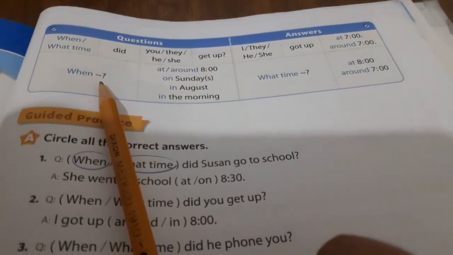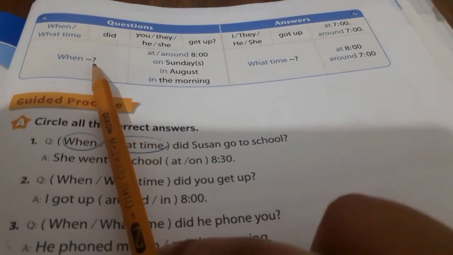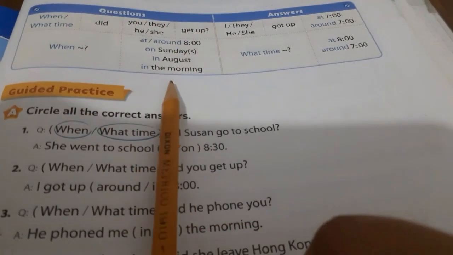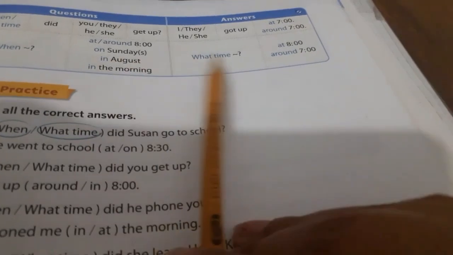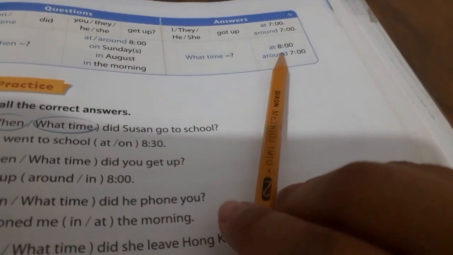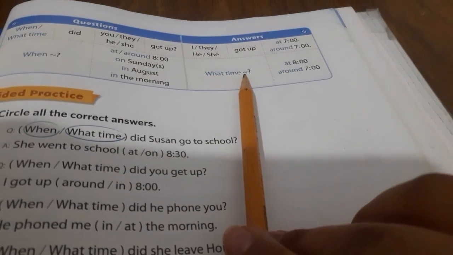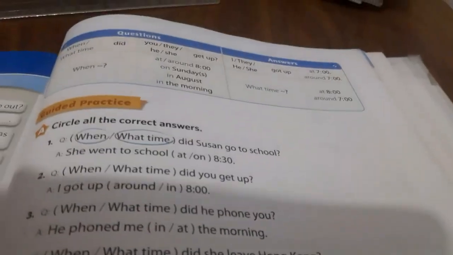Now, when is your birthday? The example that I always use. In August. Or what time is your appointment? At 8, okay? So different questions require different answers, okay? So I will write down the formula for you, this one, okay? I will write it down for you.